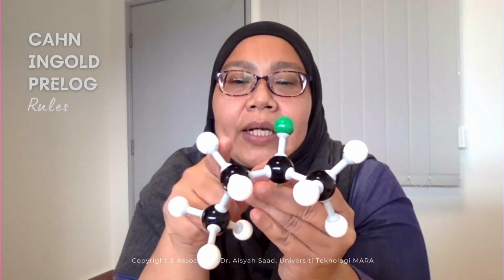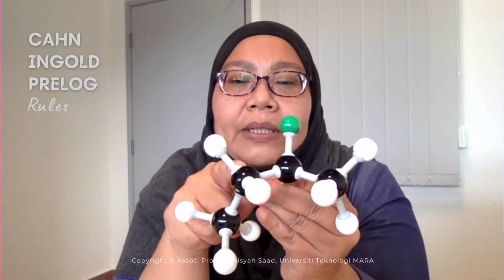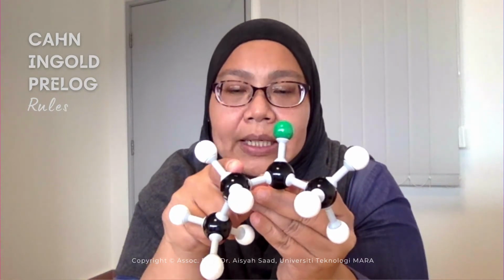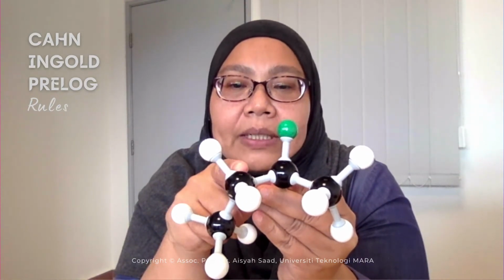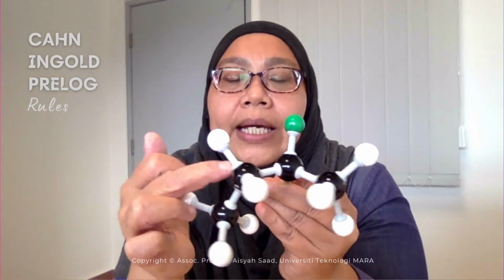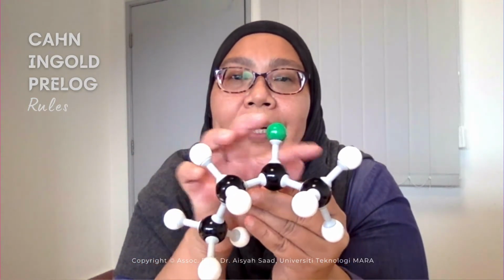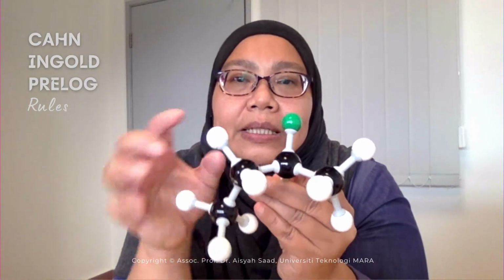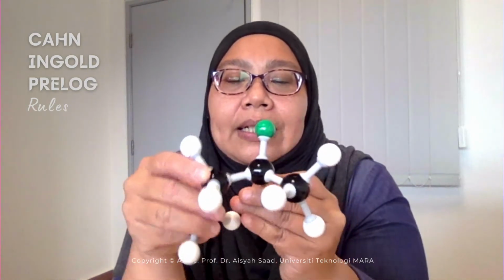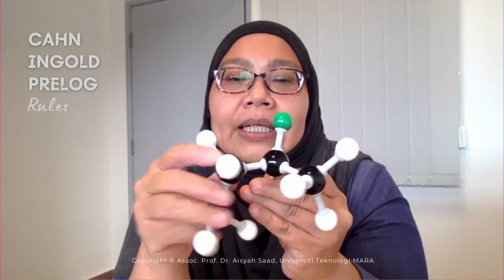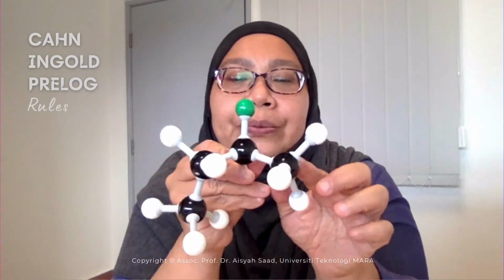Now have a look at this ethyl. This carbon is linked to this particular carbon, and this carbon is linked to 2 hydrogens and a second carbon. So comparatively, this group has a higher atomic number compared to this group.